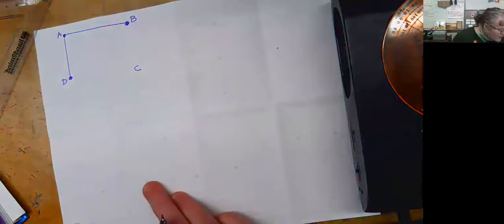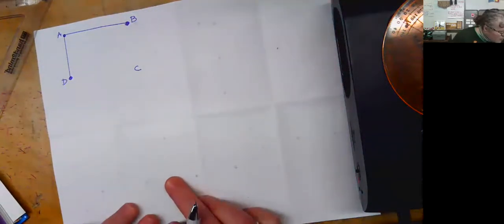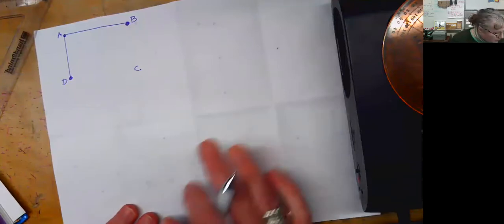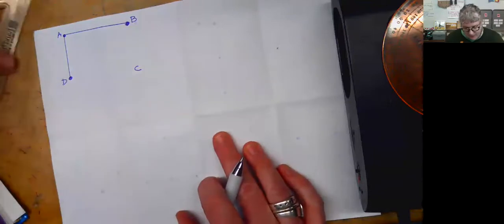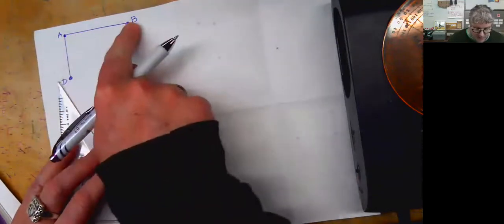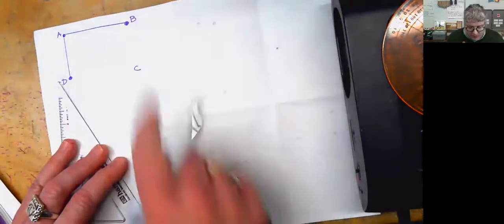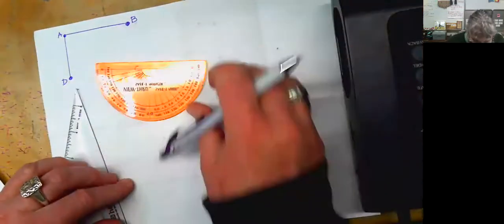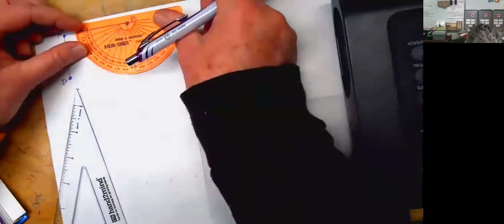It says copy the figure, which we just did. Draw a line segment perpendicular to AB and passing through point B. So if I want to draw something that's perpendicular to AB and it has to pass through B, then it's probably going to be 90 degrees from here.